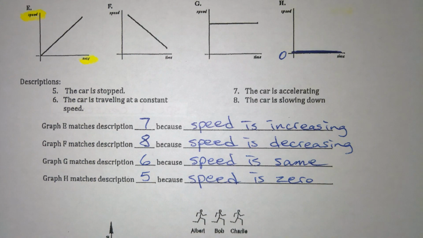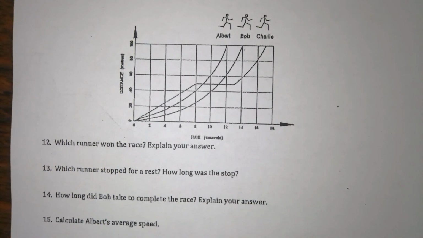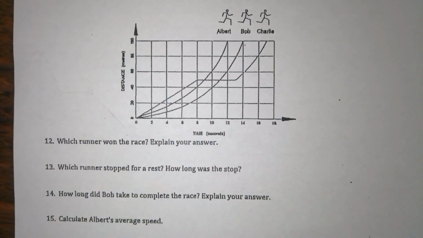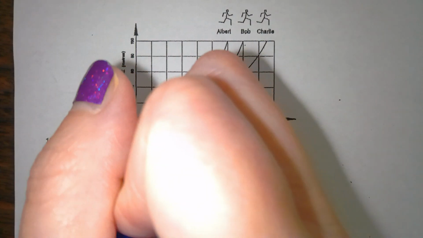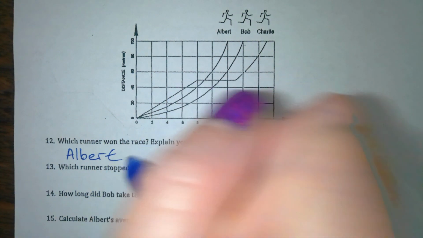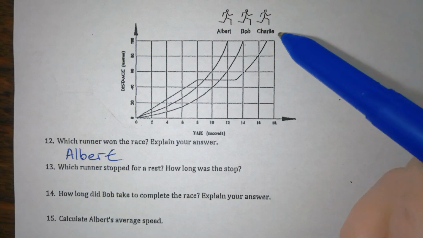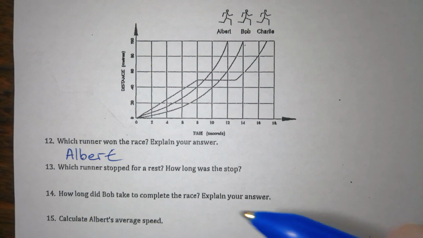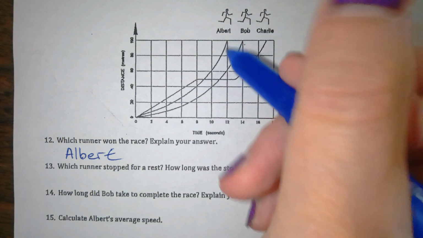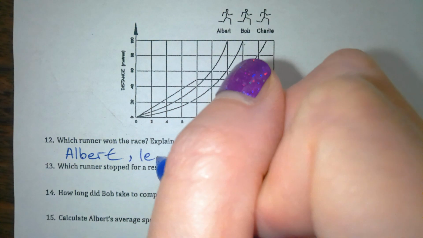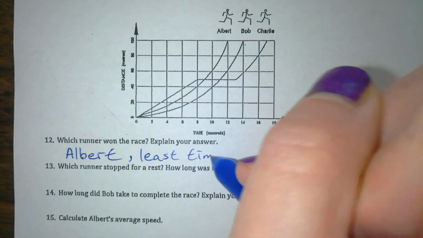Okay, Albert, Bob, and Charlie are having a race. Looking at these three right here, which one of them won the race? Albert, you think Albert? Why do you think Albert won? Didn't Charlie win? He has the furthest line. Why did Albert win? Least time, right. Albert only took 12 minutes. So least time. In fact, Charlie was a slowpoke.